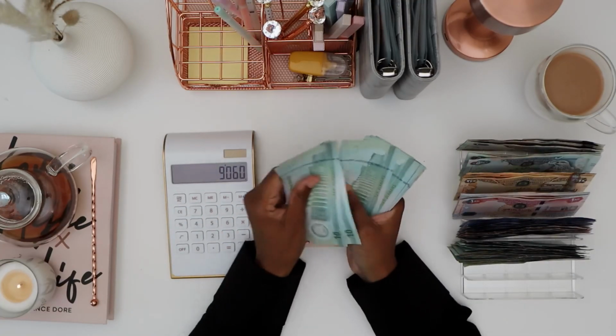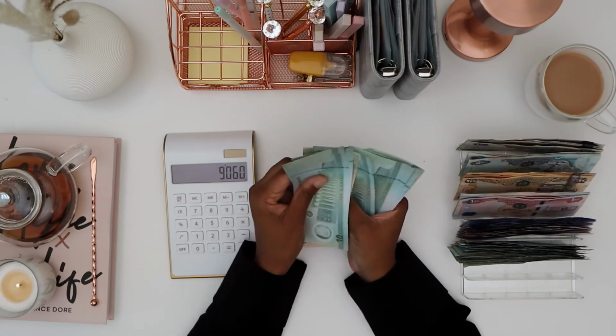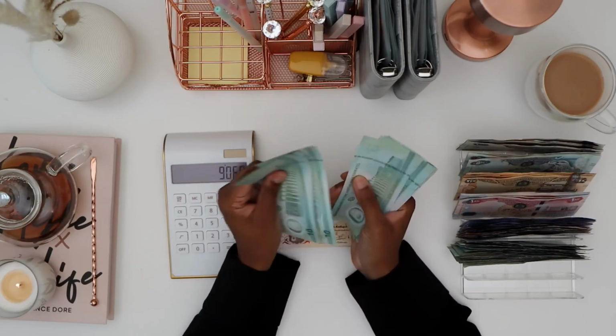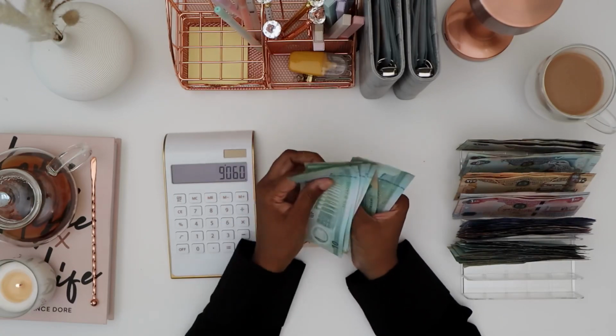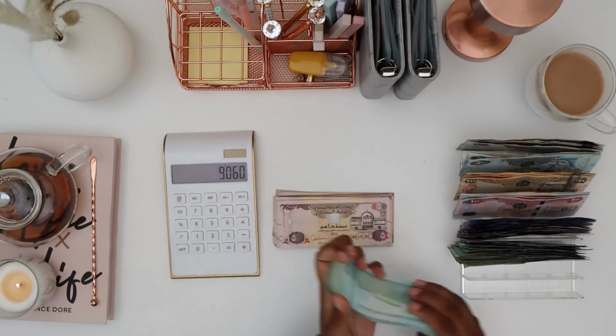Tens. 10, 20, 30, 40, 50, 60, 70, 80, 90, 100, 10, 20, 30, 40, 50, 60, 70, 80, 90, 200, 10, 20, 30. 230 in tens.